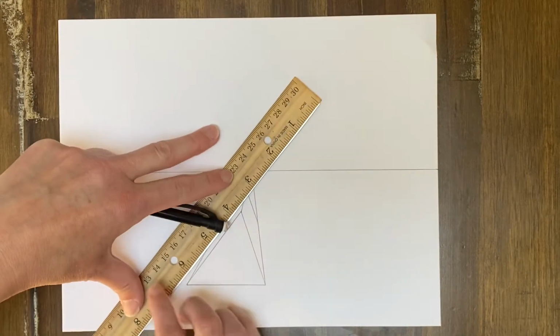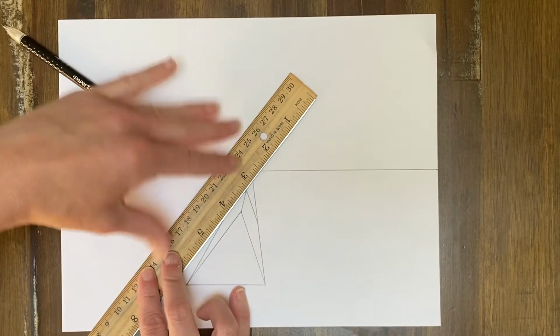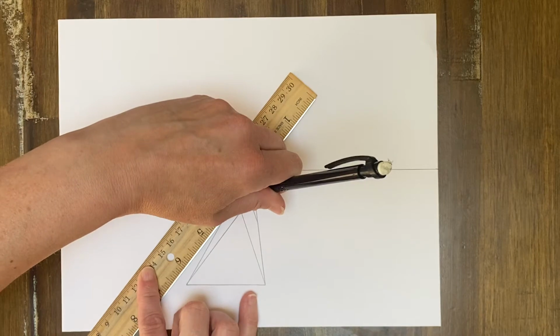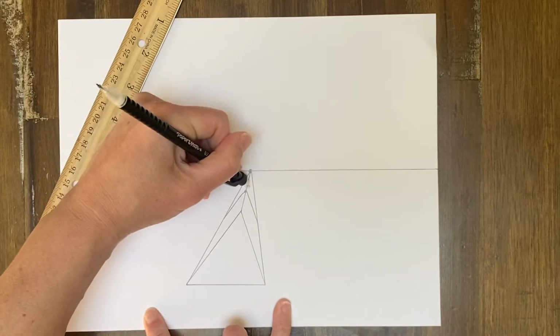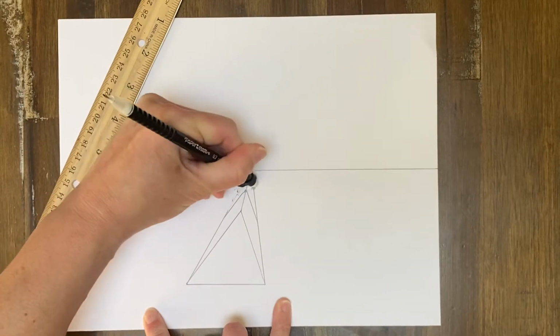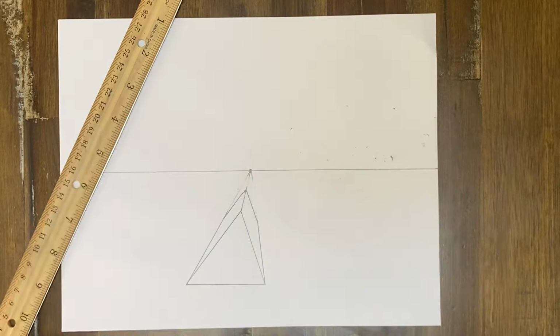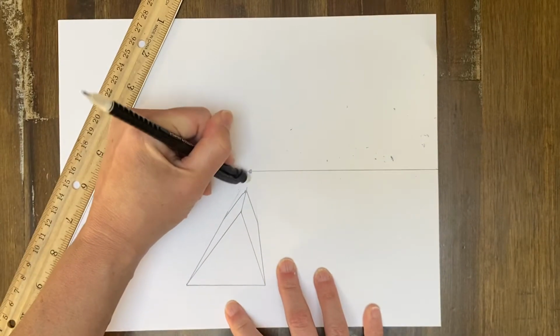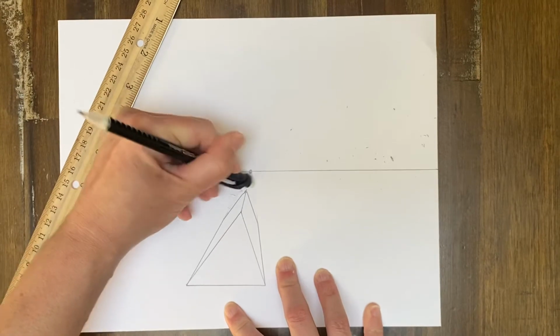So I'm going to do this so I can see. Slide, slide, slide, keeping it parallel. And then I draw my cutoff line. Erase out the unnecessary lines, because right now it looked like it was tied up to that vanishing point. We want to let it loose and let it free to float.